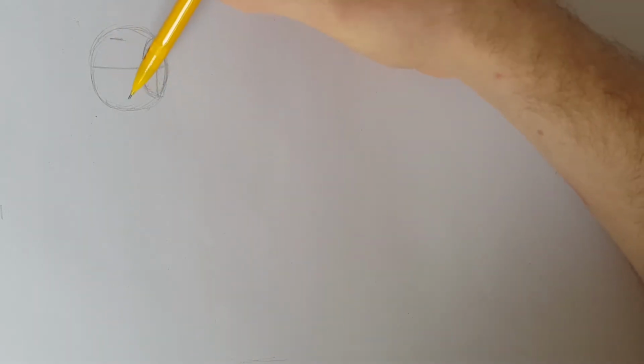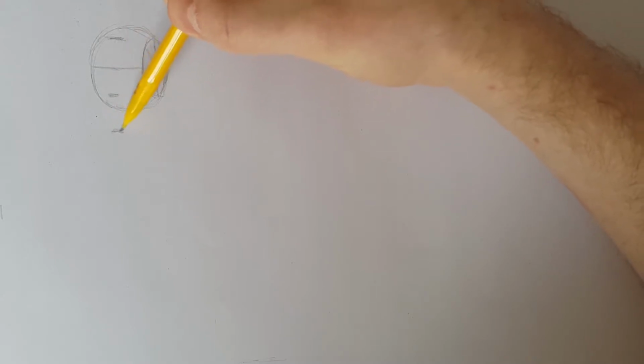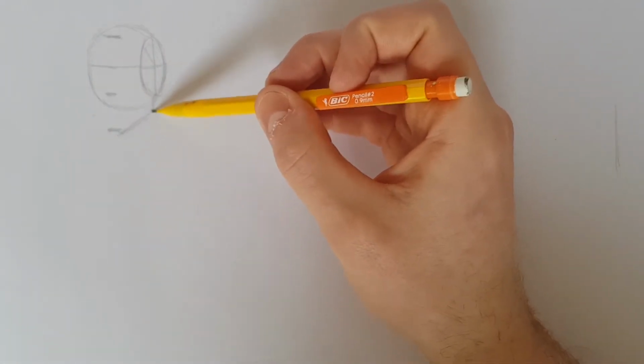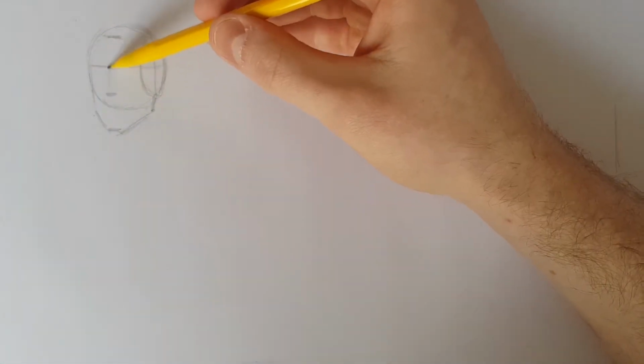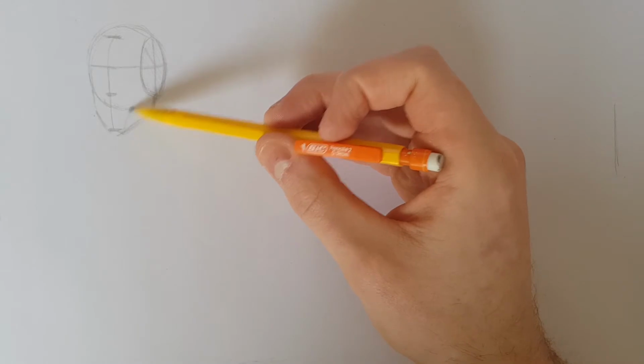Okay, so got the ball with the side cut off, and then a line for the eyebrow, going on the side plane, and then the top of the hairline. This distance, double it to the bottom of the nose, and double it to the bottom of the chin, and then at the jaw. Alright, and the centre line. And you can add this line here if you want to.